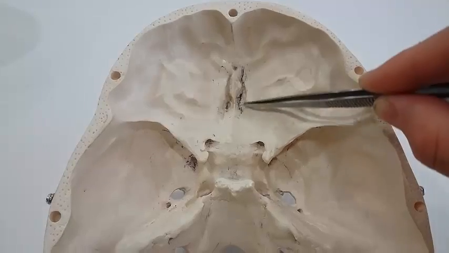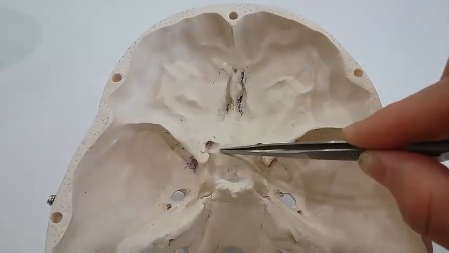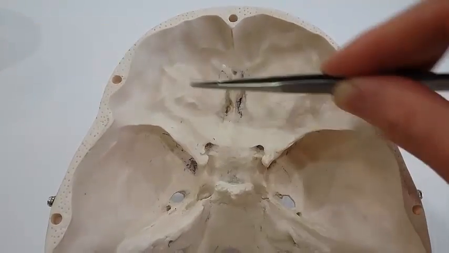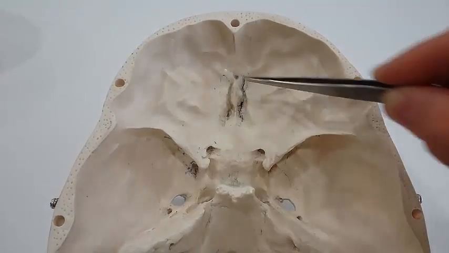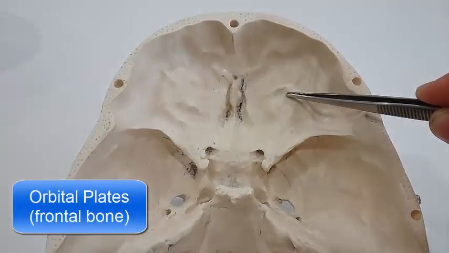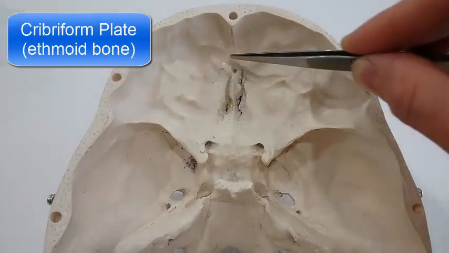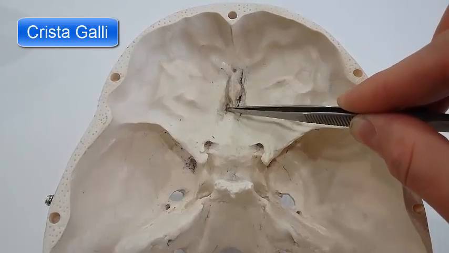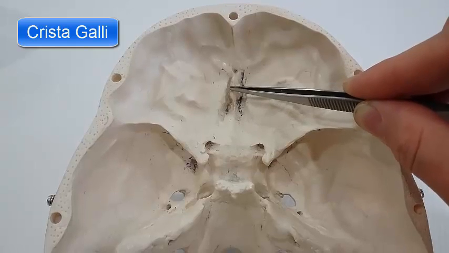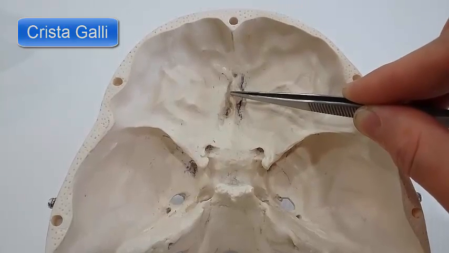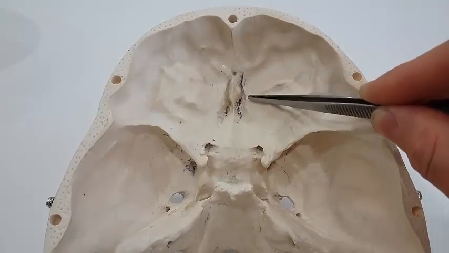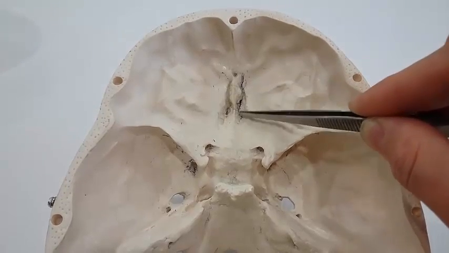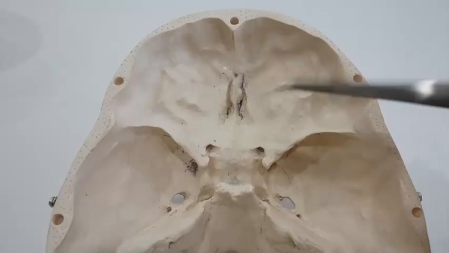The median part of the anterior cranial fossa is limited posteriorly by the groove for the optic chiasm. The floor of the fossa is formed by the ridged orbital plates of the frontal bone laterally and by the cribriform plate of the ethmoid medially. The crista galli is a sharp upward projection of the ethmoid bone in the midline for the attachment of the falx cerebri. Here it is. The upper surface of the cribriform plate supports the olfactory bulbs, and the small perforations in the cribriform plate are for the olfactory nerves.